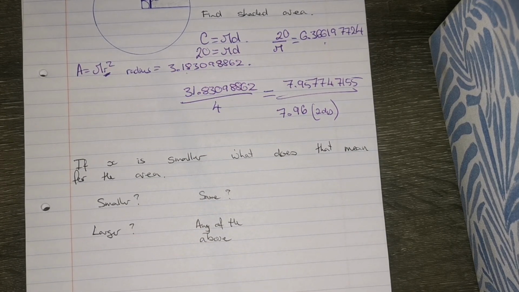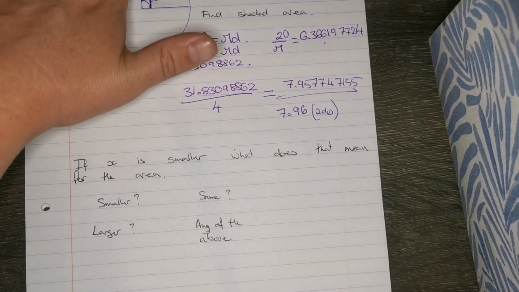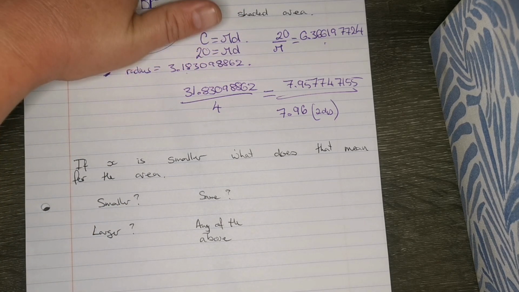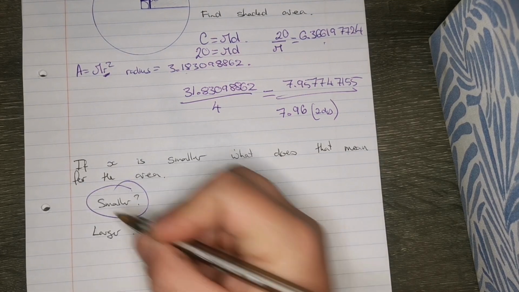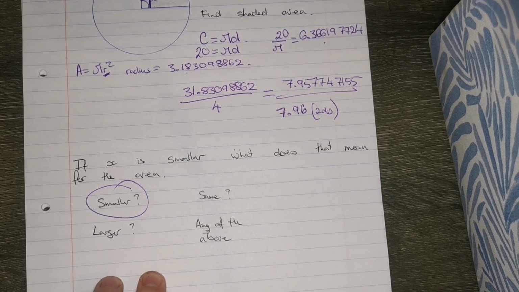Right, if x is smaller, what does that mean for the area? Will it be smaller? Will it be the same? Will it be larger? Will it be any of the above? Well, you can think about this even without the answer. If that angle's smaller, I've got less shaded stuff, so it must be a smaller area if that angle is smaller.